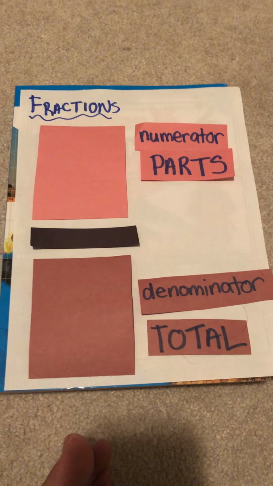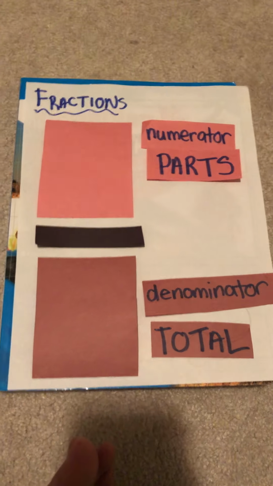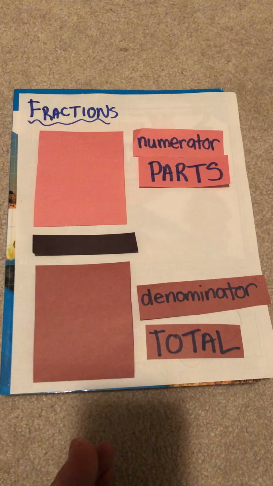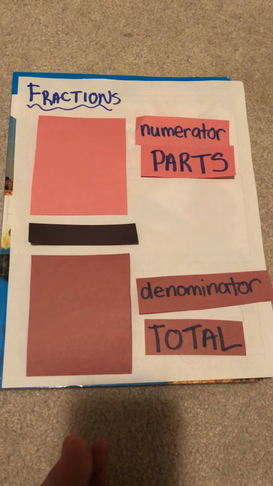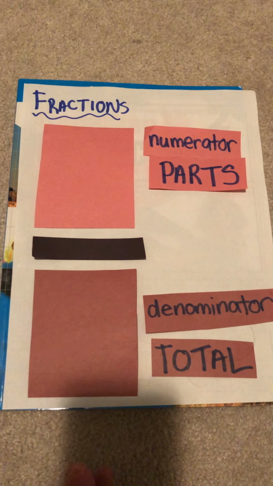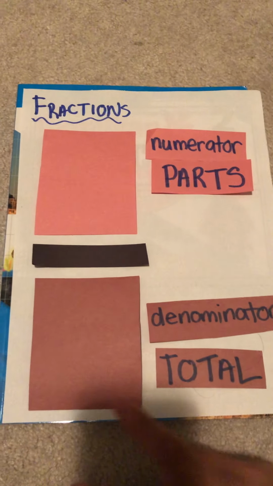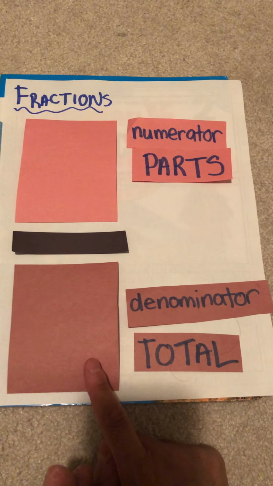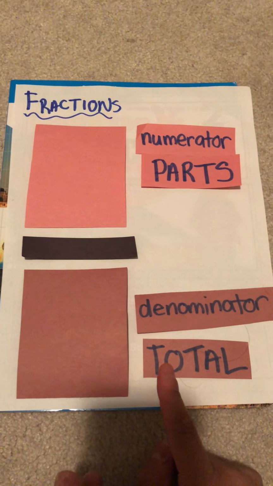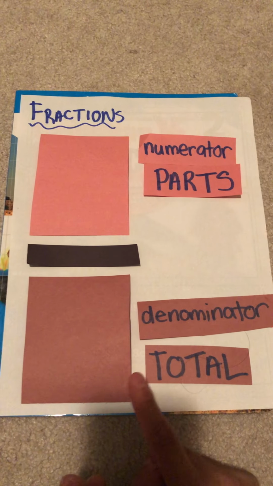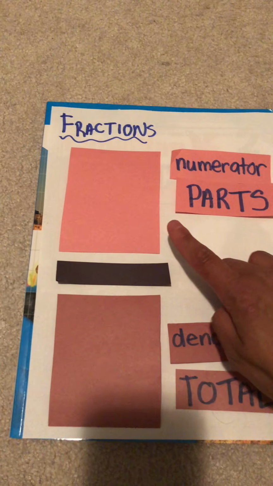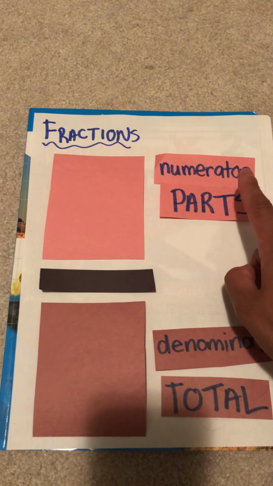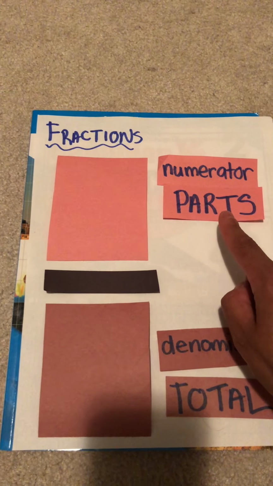Hello, boys and girls. Today we're going to learn a little bit about fractions. Fractions, and I believe you worked with them in grade 1, are made up of two parts here, okay? The bottom, which is called a denominator, is the total amount of the object, the total parts. The top part, which is called a numerator, are the pieces or the parts.